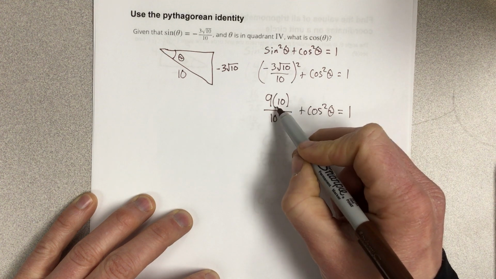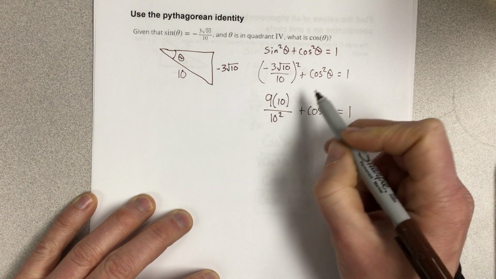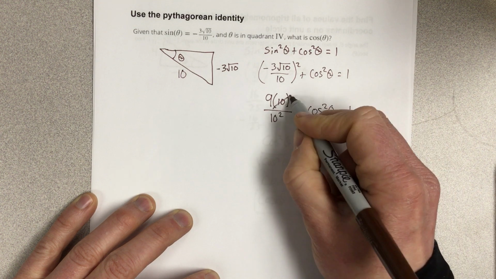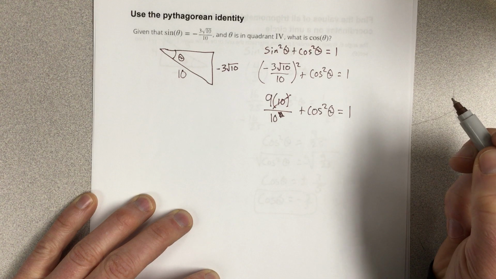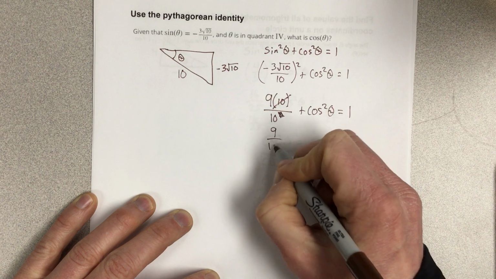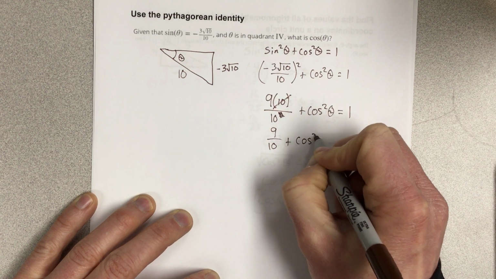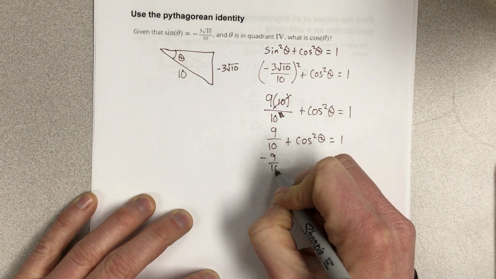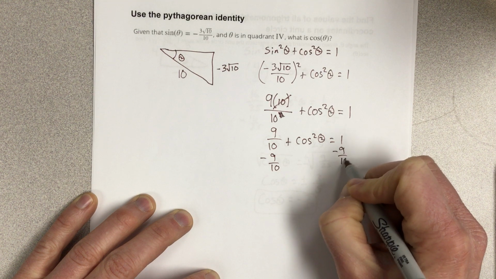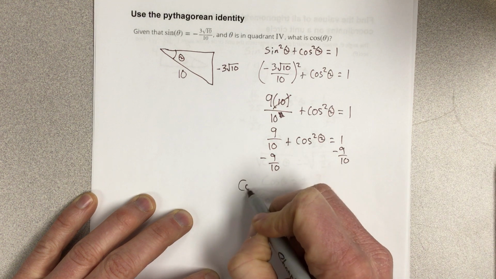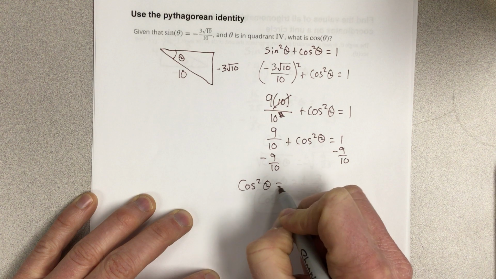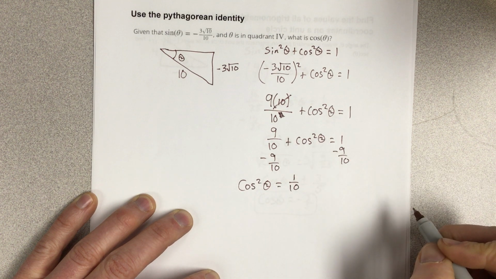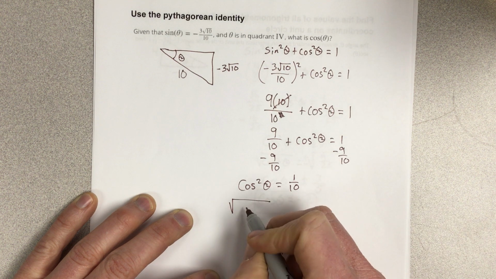This will give you, if I cancel the 10 here, I can cancel one of these. This is really 10 times 10, so this 10 goes away, that would get rid of the exponent, so I have just 9/10 plus cosine squared theta is equal to 1. If I subtract 9/10 to the other side, I will have cosine squared theta is equal to 10 over 10 minus 9 over 10, which is 1/10. I'm going to take the square root on each side.